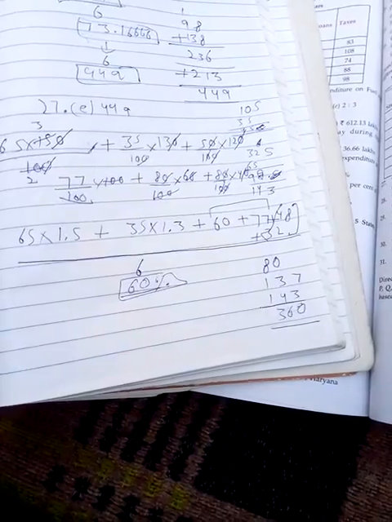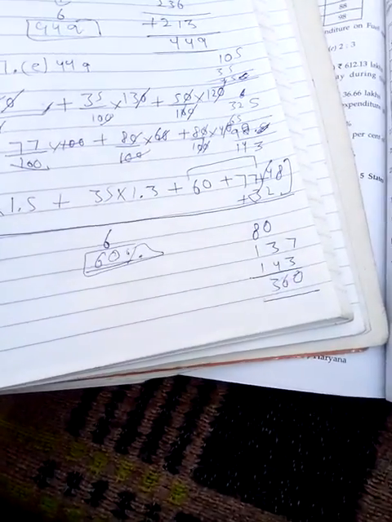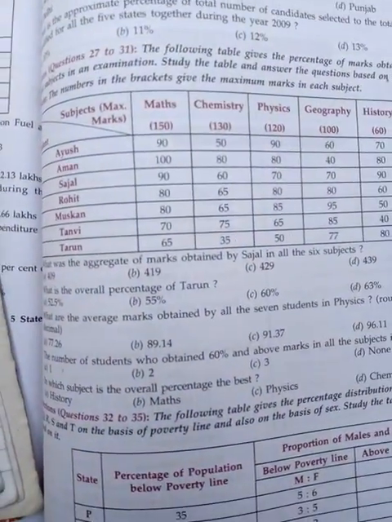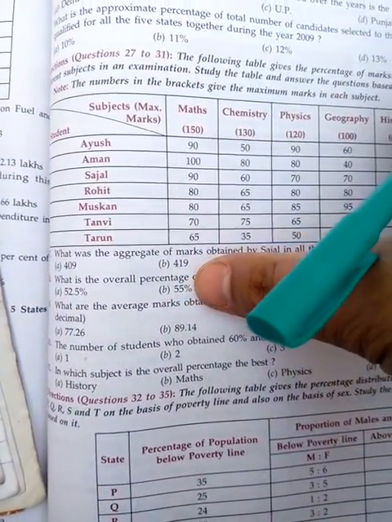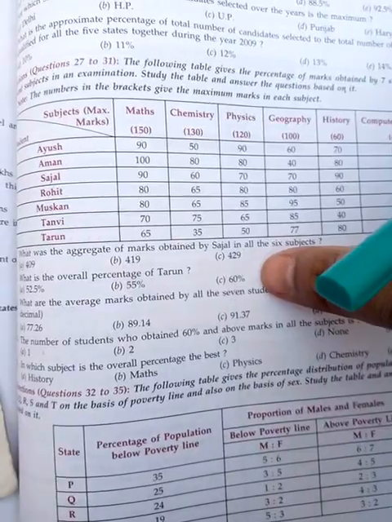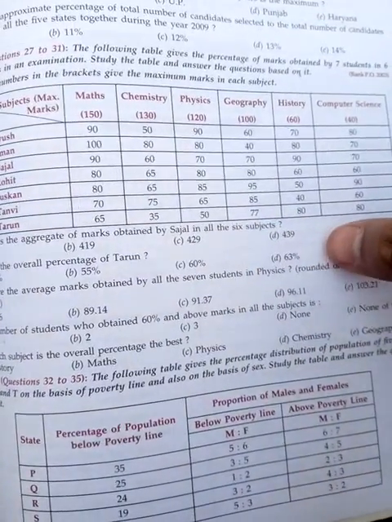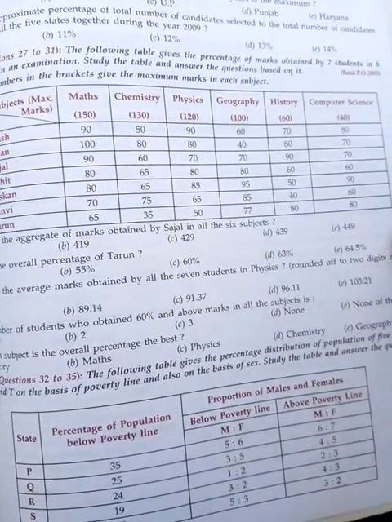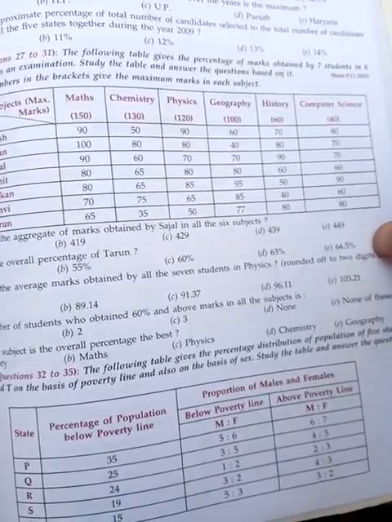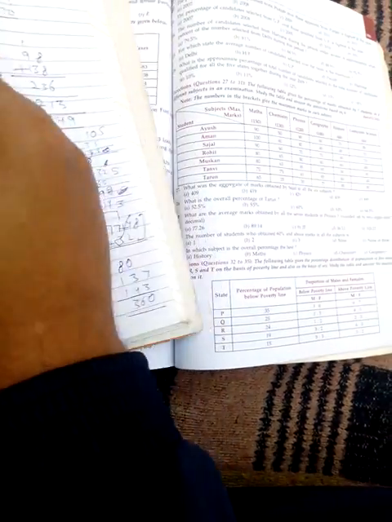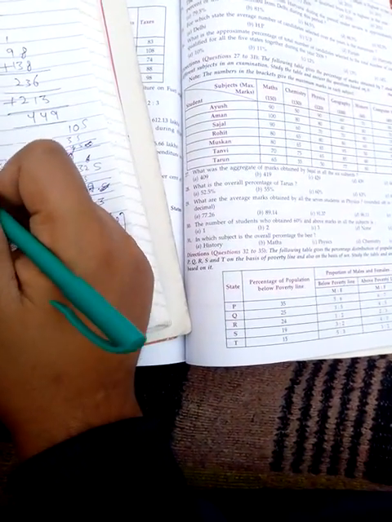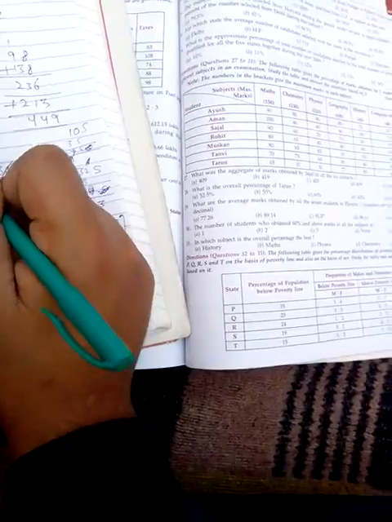Let us look at the options whether 60% is here or not. First option is 52.5, second option is 55, third option is 60%, fourth option is 63%, fifth option is 64.5%, and the answer is C, that is 60%. So we have solved 28 and the answer is C.